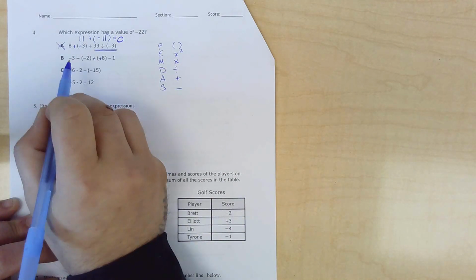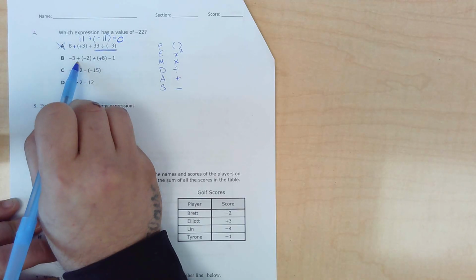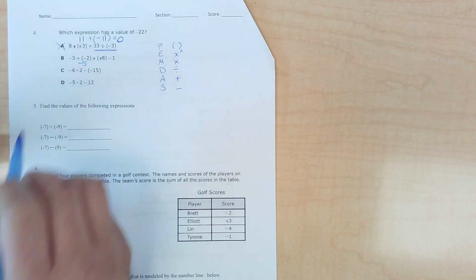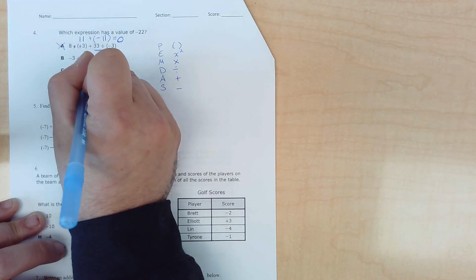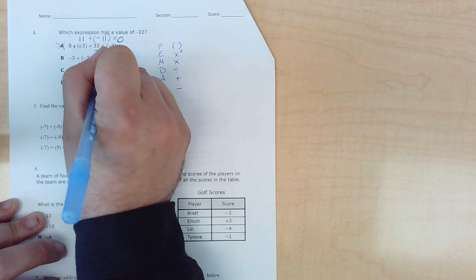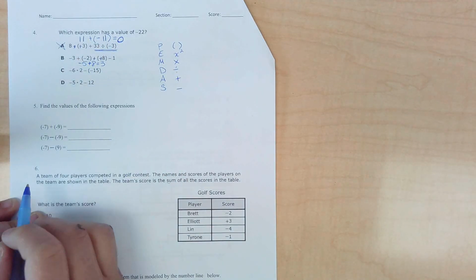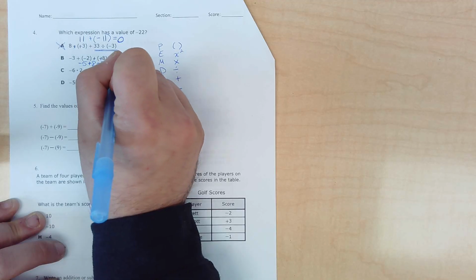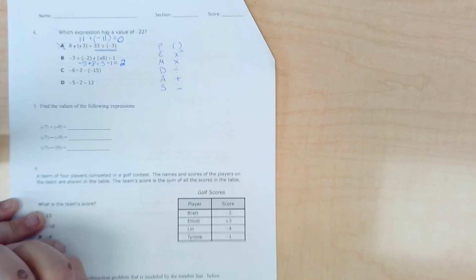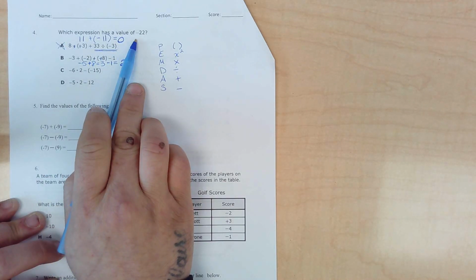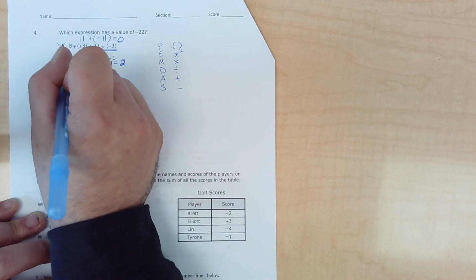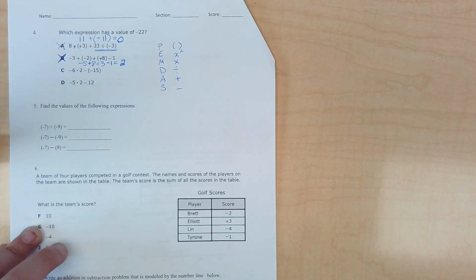Now I can do some things. -3 plus -2 is going to give you -5. -5 plus 8 is going to give you +3, and +3 minus 1 will give you 2. 2 does not have the same value as -22, therefore it cannot work.